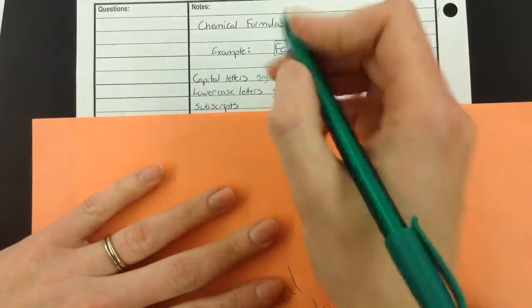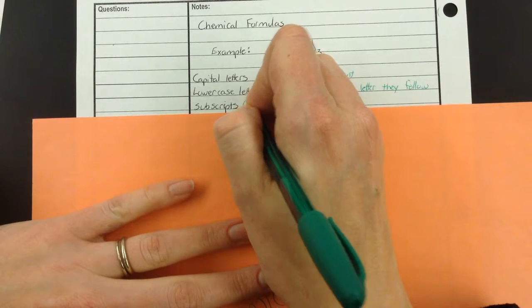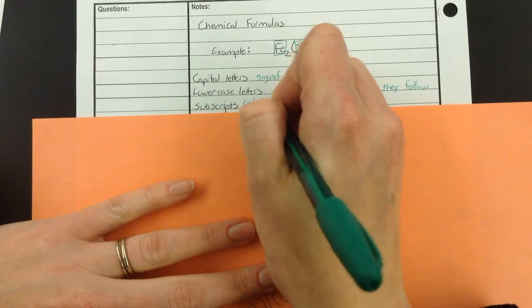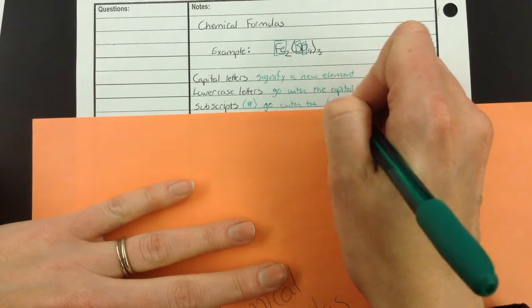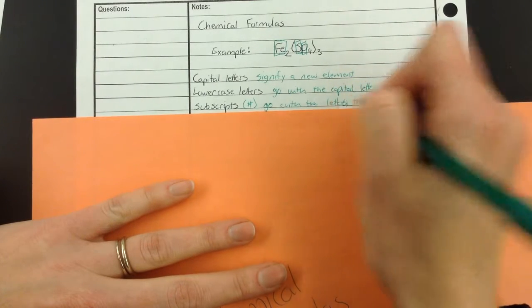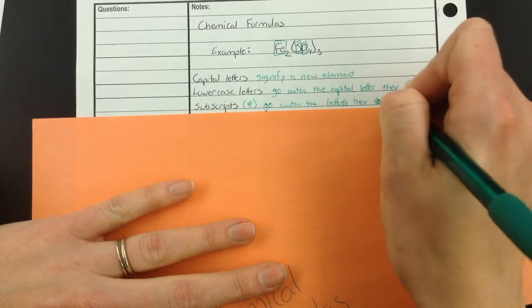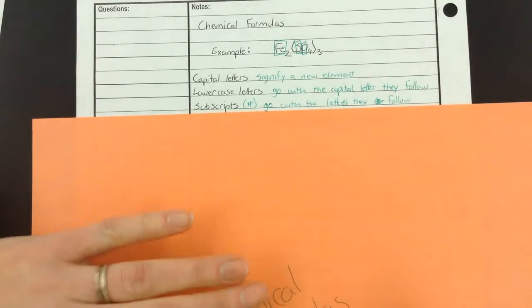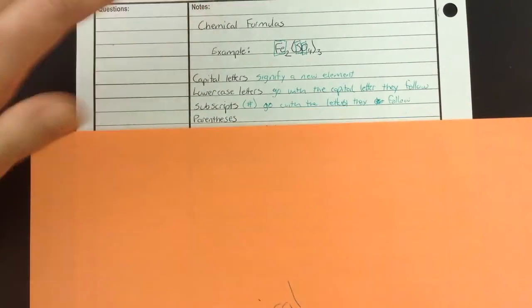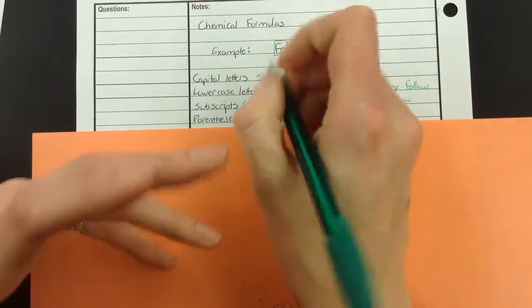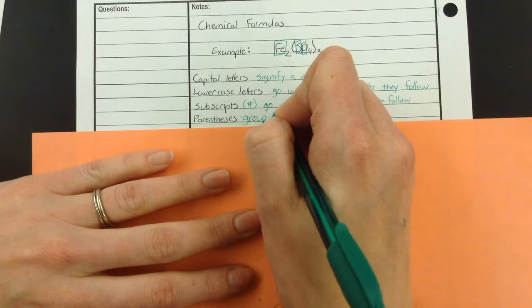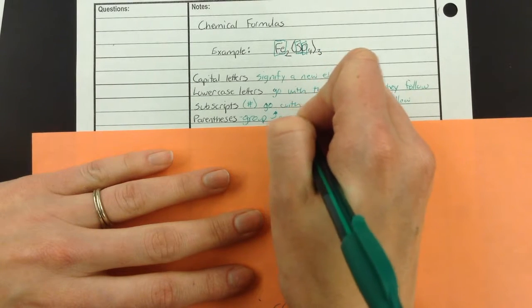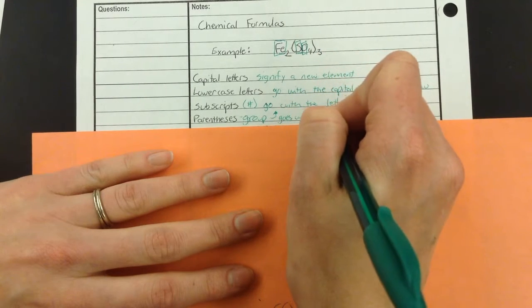The subscripts are generally numbers, and they also go with the letters they follow, or just one letter. They go with the letters they follow. And the parentheses are groups. They're a group, and if you have a subscript, it goes with all of them, everything inside.